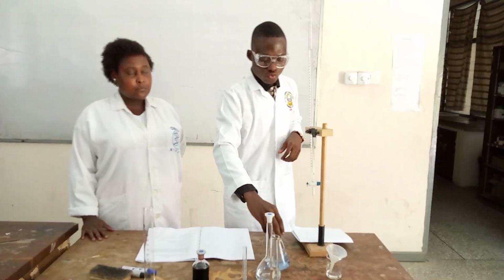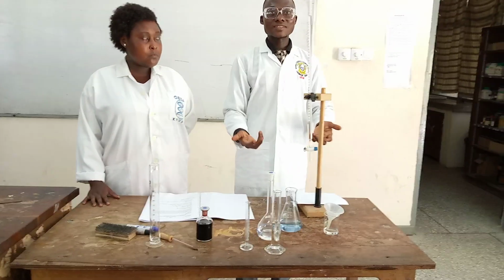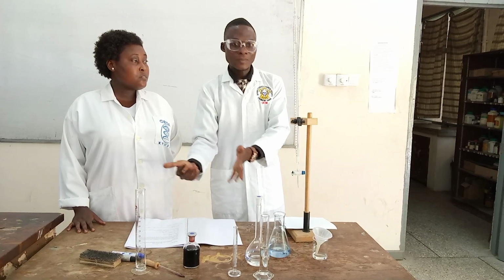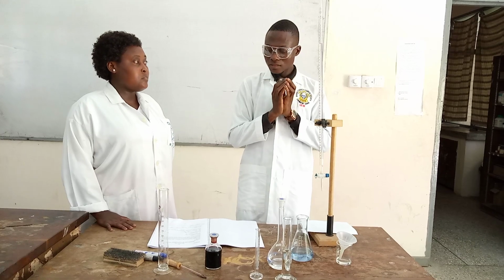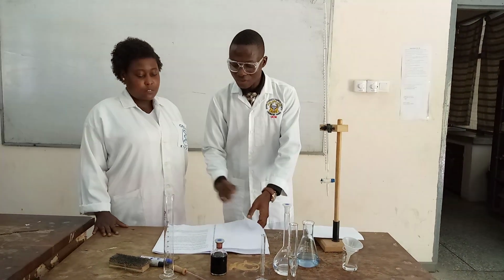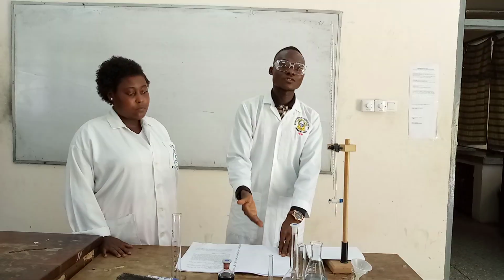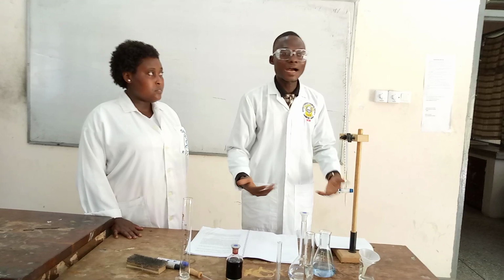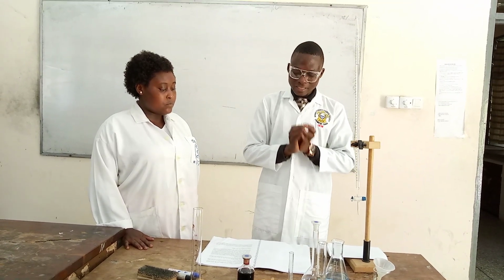We were supposed to do this 2 or 3 times so that we get consistent values, then find the average titer. But as I did, I will just use my 7.0 to calculate the rest, that is the total hardness of the water. But if you are doing it in the lab, you are supposed to do it 3 times, 1, 2, 3, then you take the average.